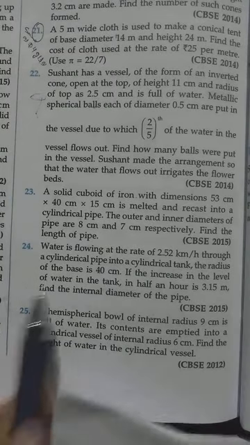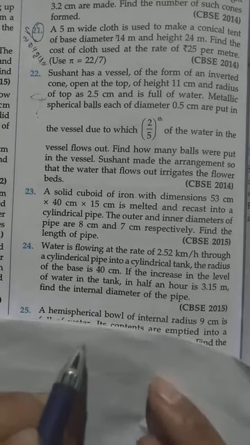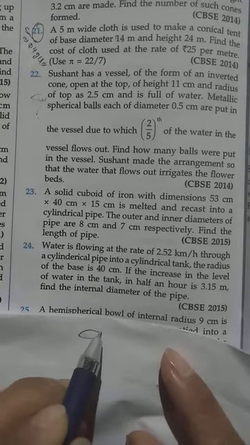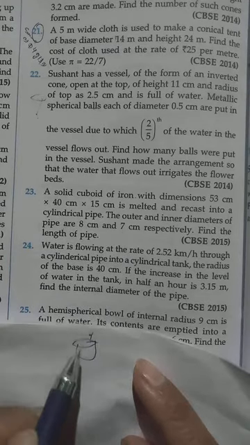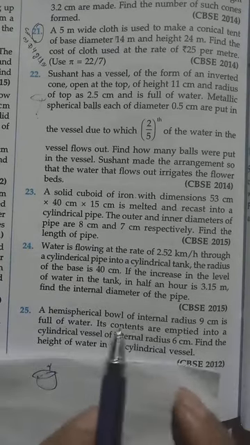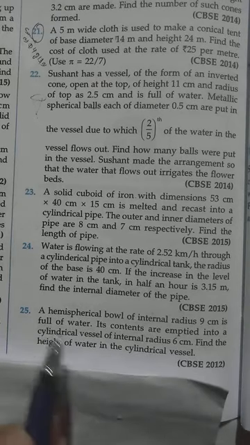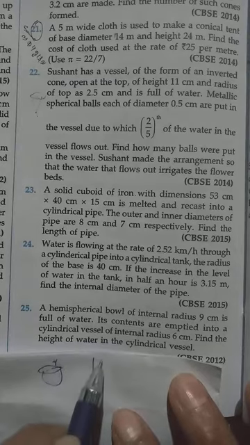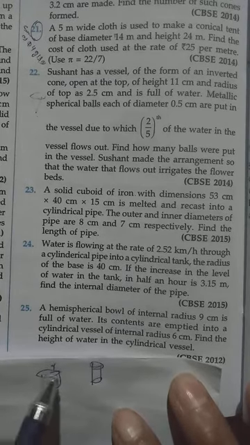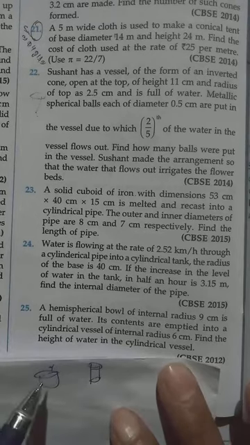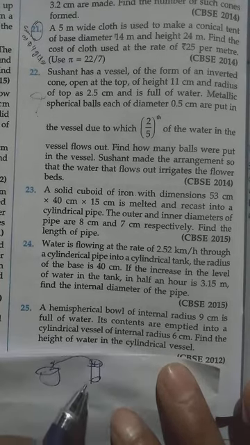Continue to question 25. We have a hemispherical bowl whose internal radius is 9 cm. Here we have it full of water. Then what happened? That water is emptied into a cylinder. So here you see, first the water is put into the hemisphere, so it takes the shape of the hemisphere. Then we pour it into the shape of a cylinder.